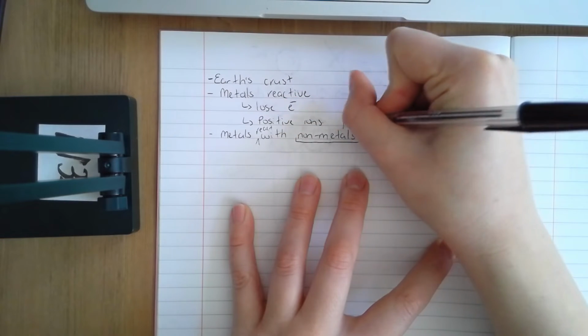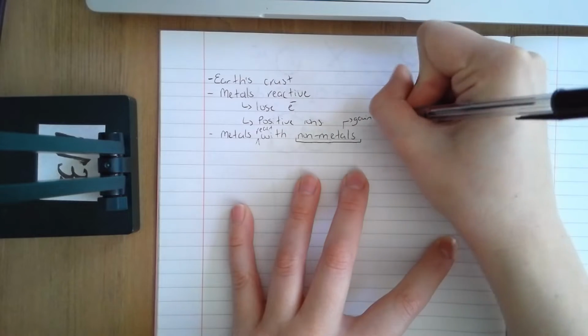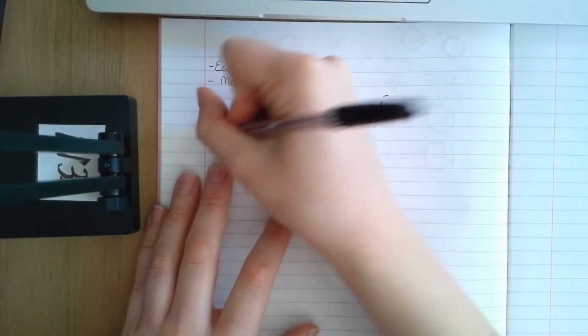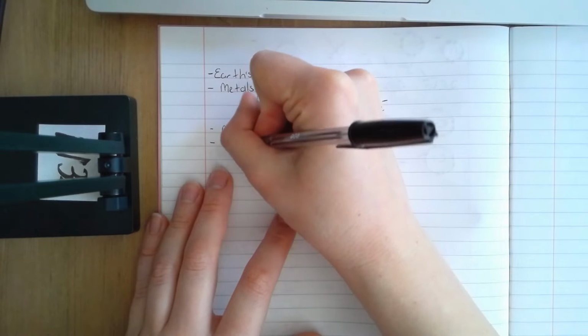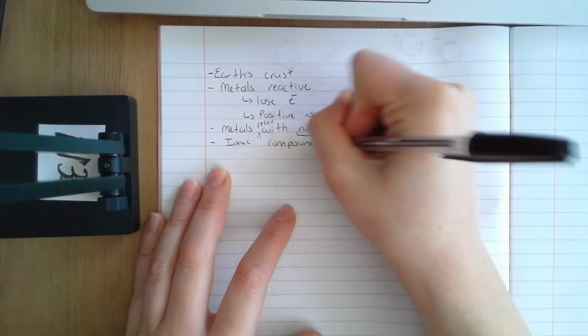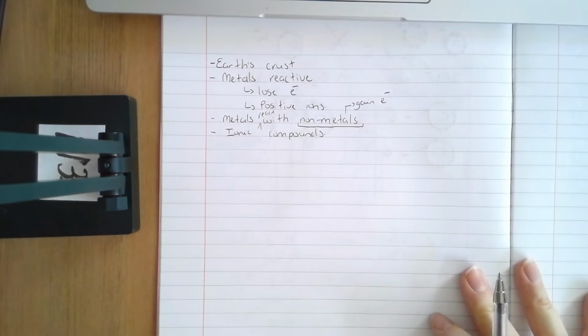And because non-metals gain electrons, metals will react with them. And when they do react with them, they form ionic compounds. A metal and a non-metal react together to form an ionic compound.